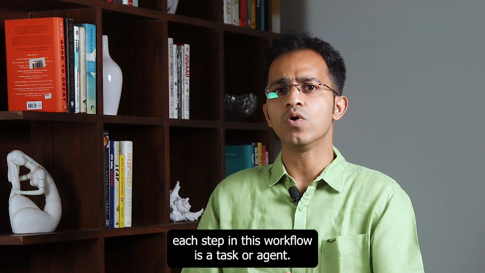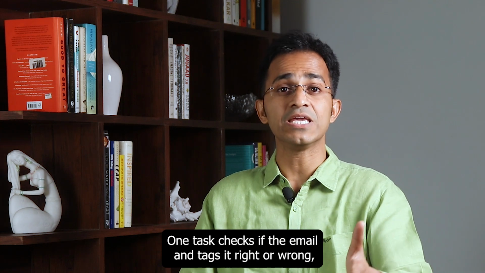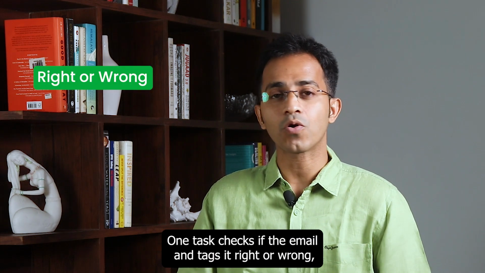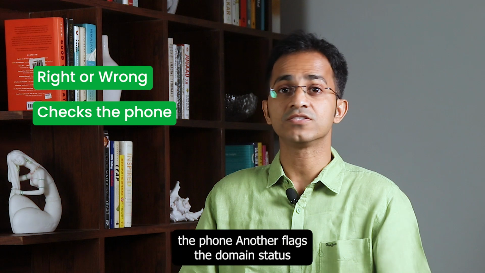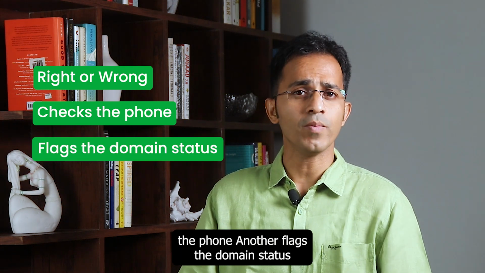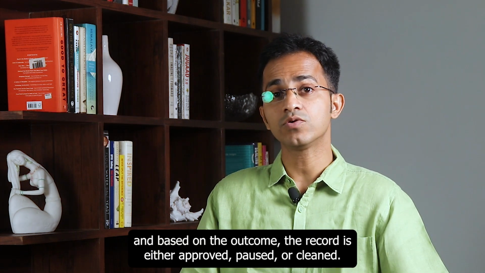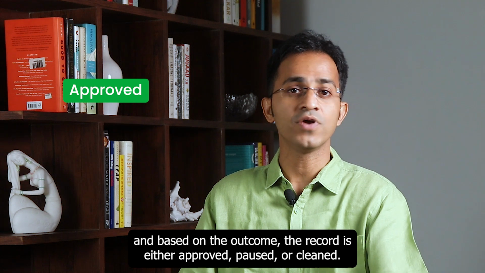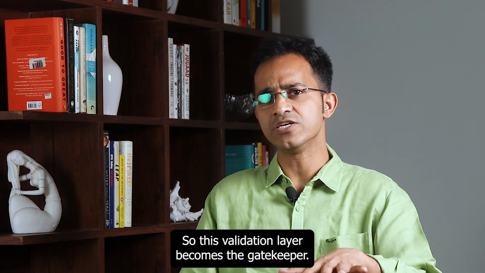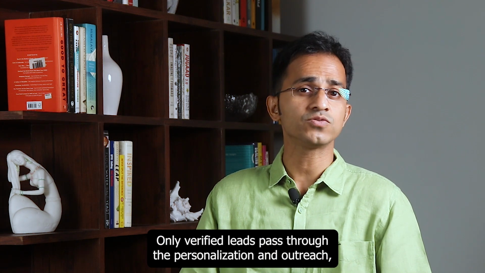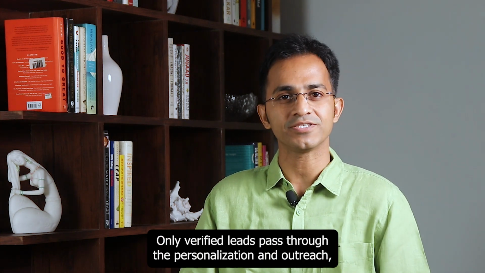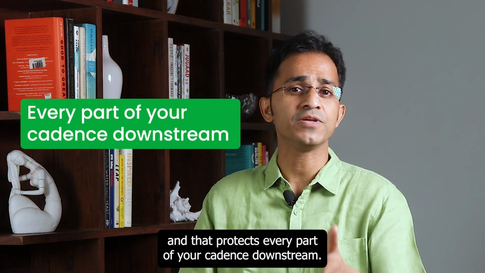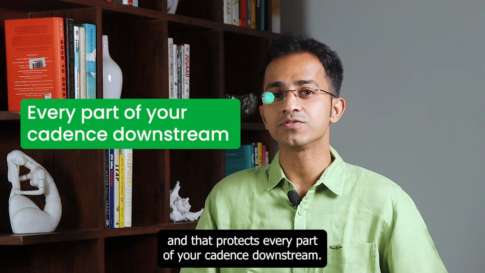Each step in this workflow is a task or agent. One task checks the email and tags it right or wrong. Another checks the phone. Another flags the domain status. And based on the outcome, the record is either approved, paused, or cleaned. So this validation layer becomes the gatekeeper. Only verified leads pass through to personalization and outreach, and that protects every part of your cadence downstream.